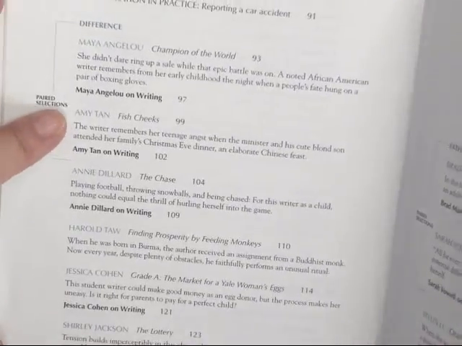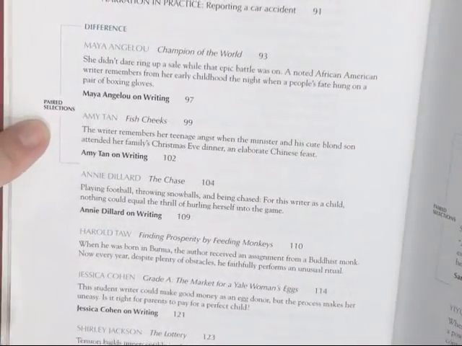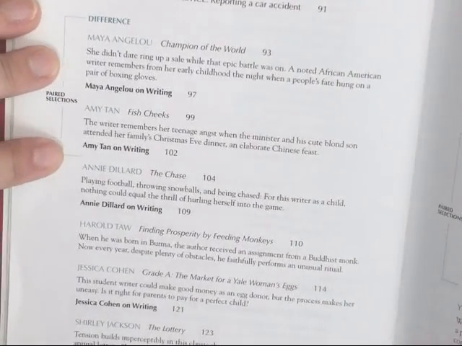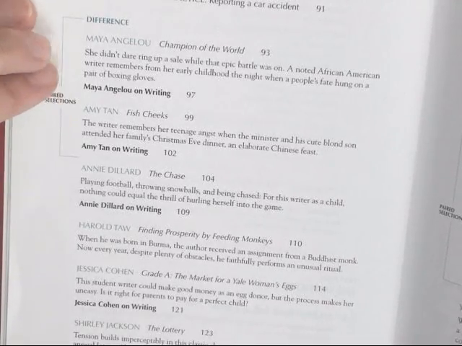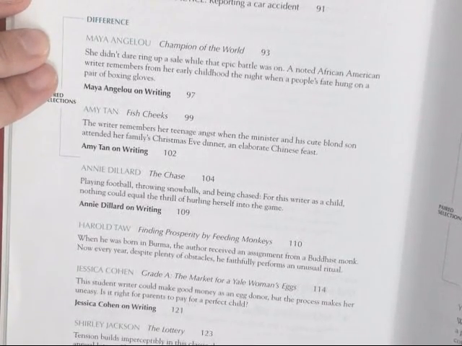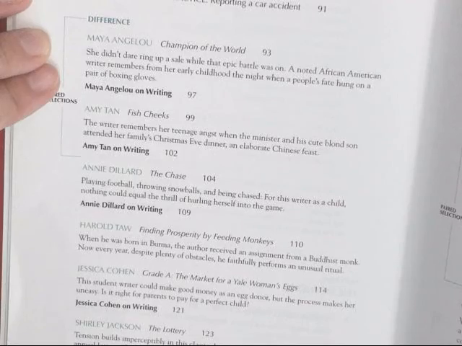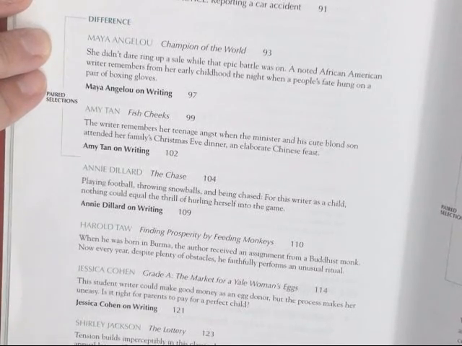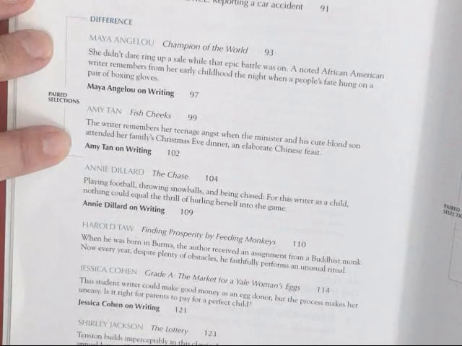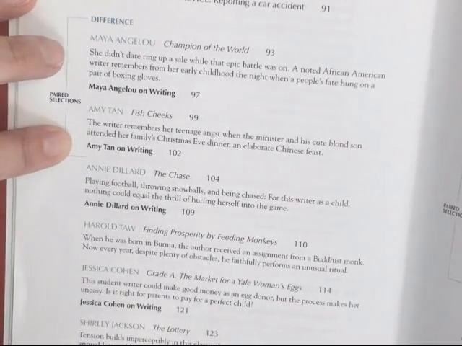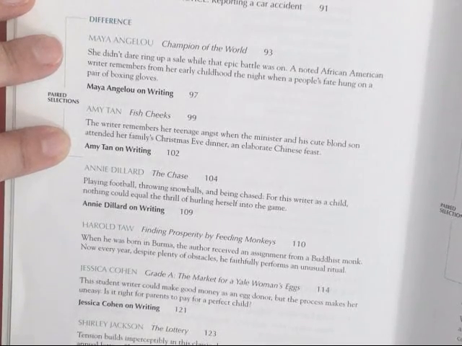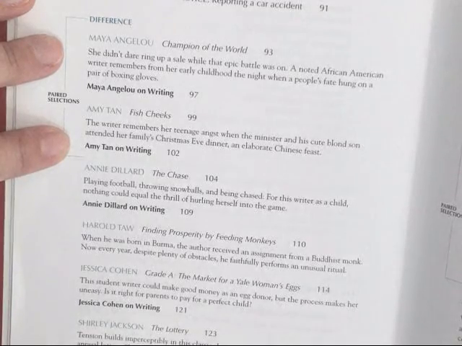All right, Maya Angelou here, one of my favorite writers. This is actually a paired selection, and these are cultural differences. Maya Angelou's essay is about an African-American fighter, and they're watching this fight, and she is connecting the race of the fighter to her race. And then Amy Tan is a Chinese author, and her essay Fish Cheeks is where she's really analyzing how she's a little bit embarrassed of her Chinese culture, even though it's something that she should be proud of, in the face of a boy from school.